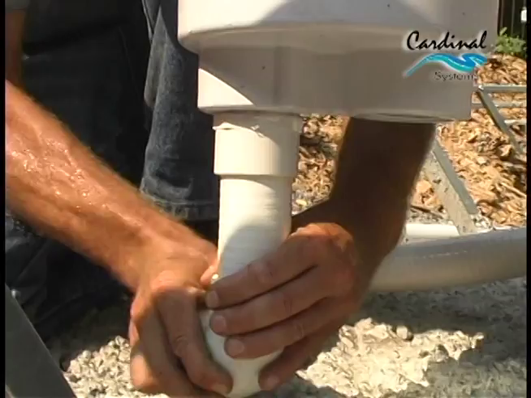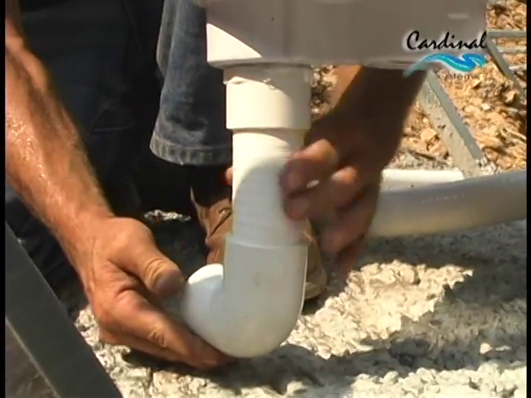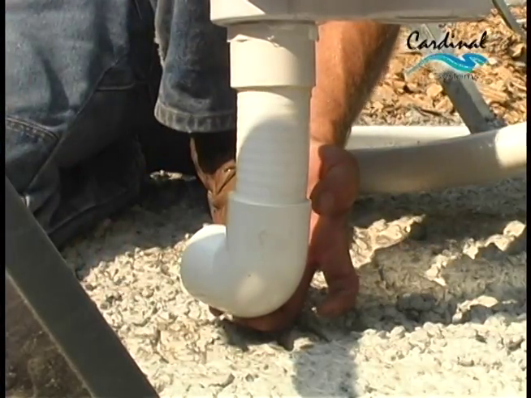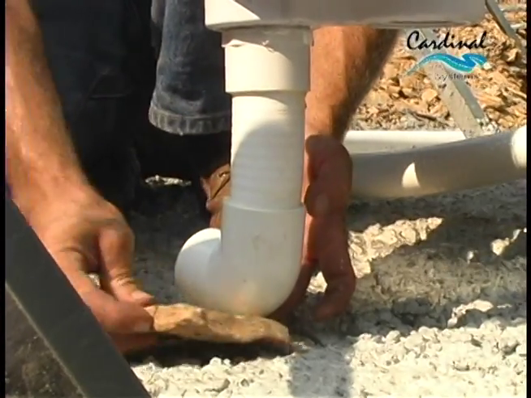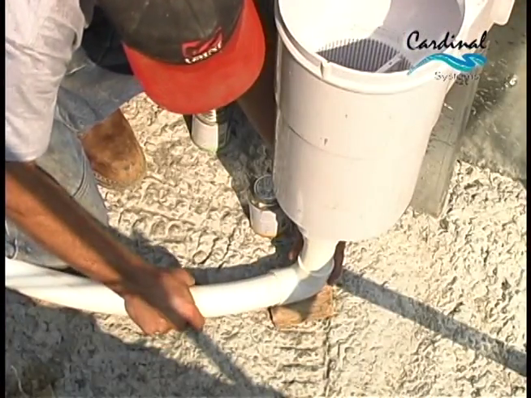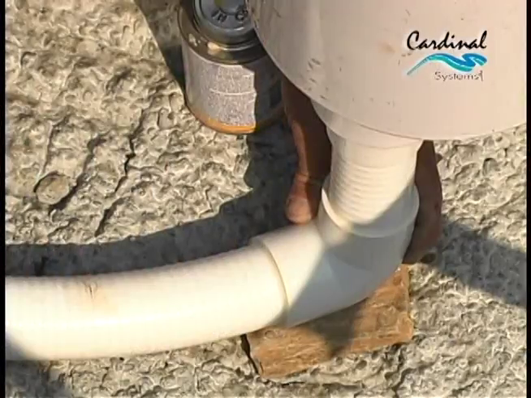Assemble the skimmer fitting, downspout, and elbow. Here, the installer uses a piece of fieldstone to support the elbow and keep it off the rough concrete collar surface.